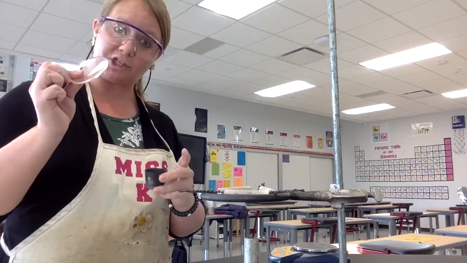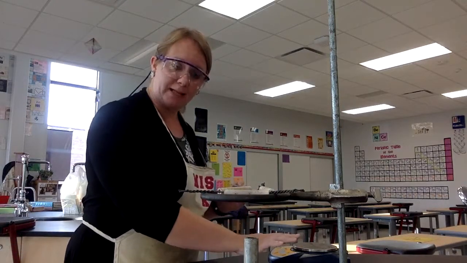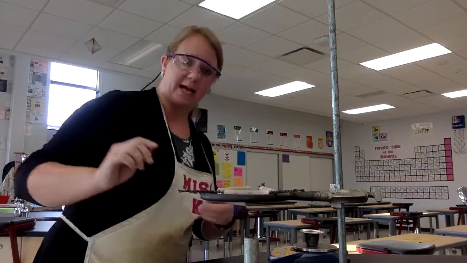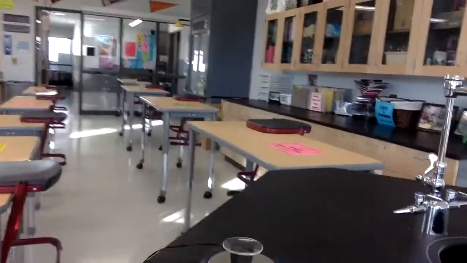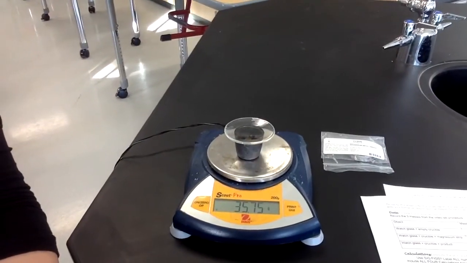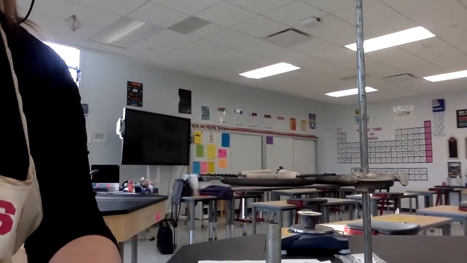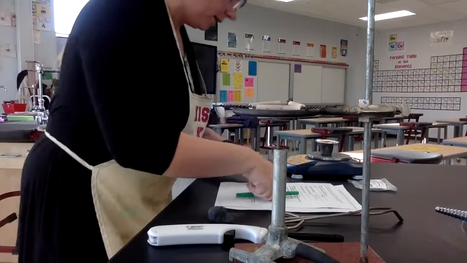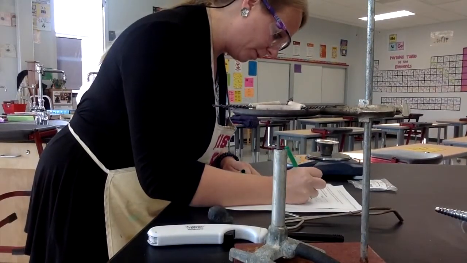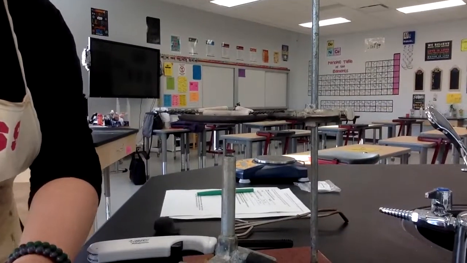And then my second mass that I need is the watch glass, the crucible, and the magnesium strip. Again, I make sure my balance is zeroed out, and then I put this on top of there. The mass should have increased, which makes sense, because I added something to it. So 35.75. That is my next mass that I need to record. All right, now I'm ready to make this reaction happen.